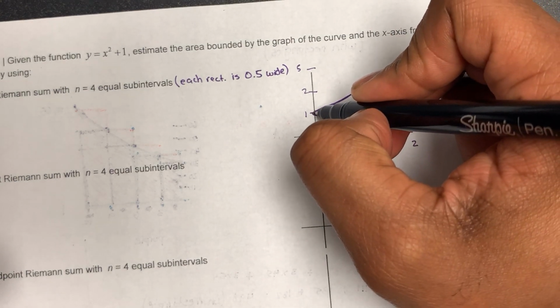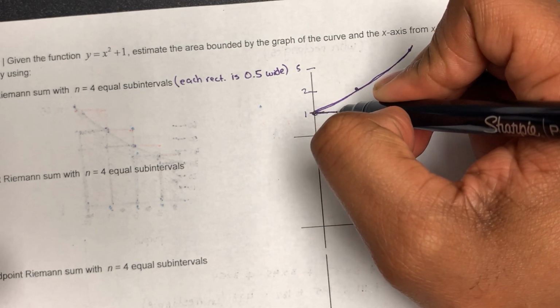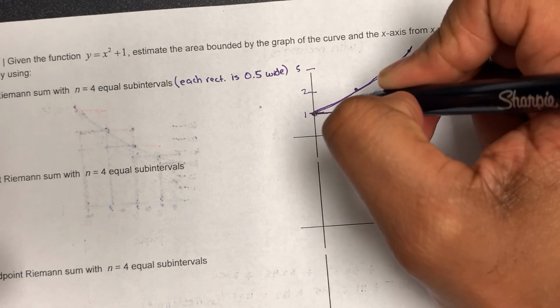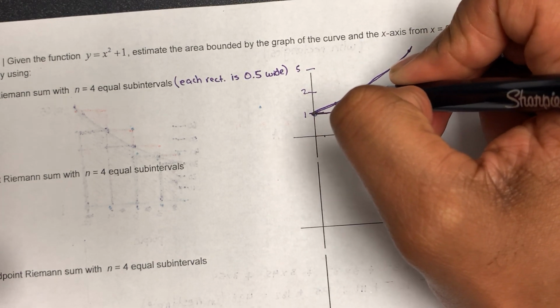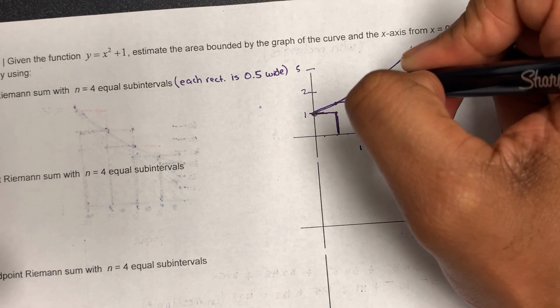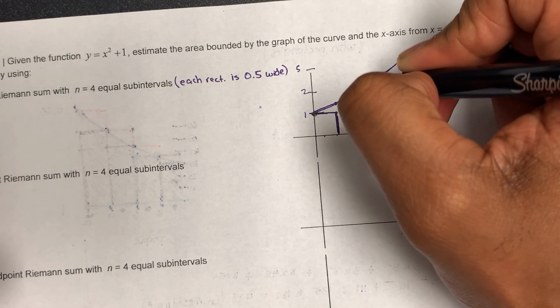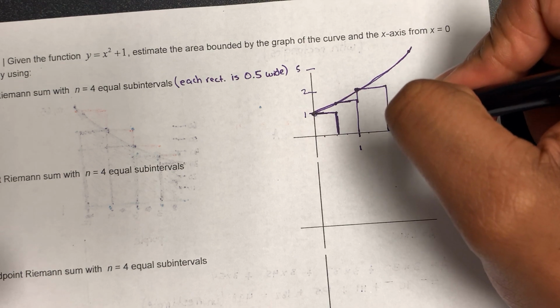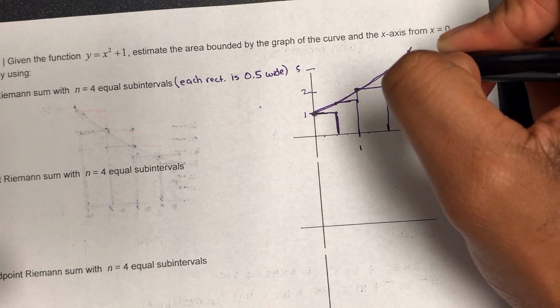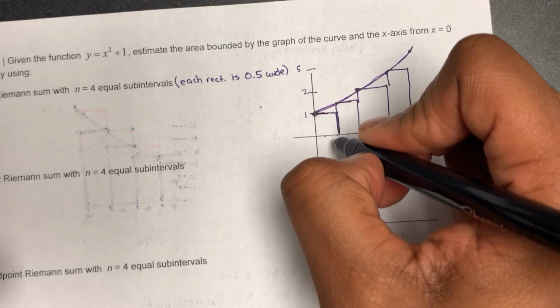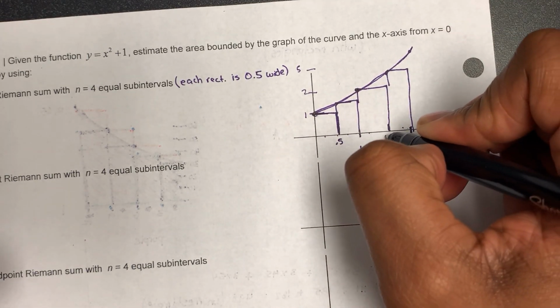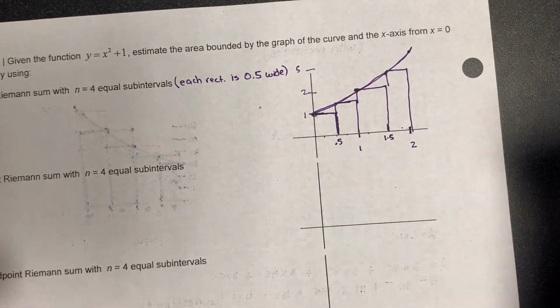So using left endpoints, we're drawing purple. Then another one would go here. Another one would go here, and the last one would go here. So this is 0.5, 1.5, and 2.